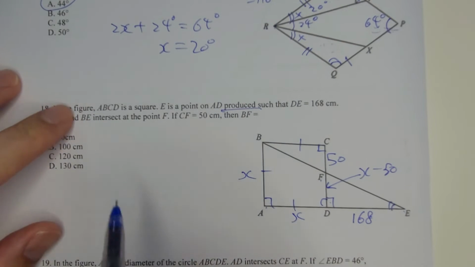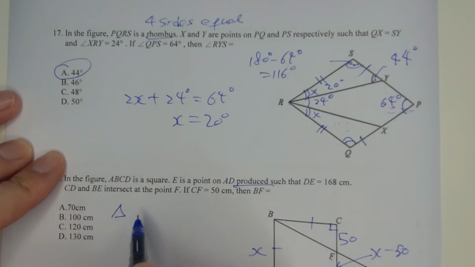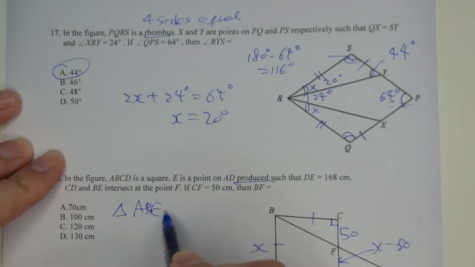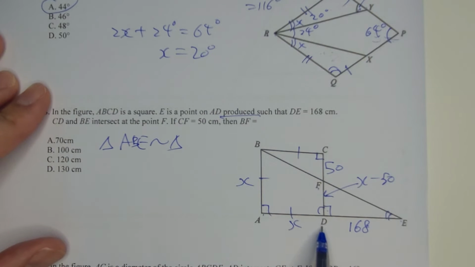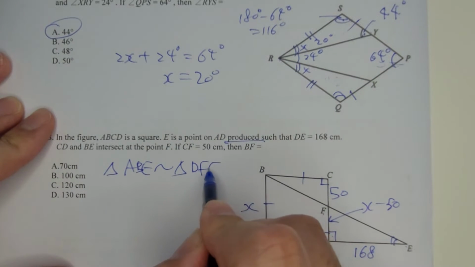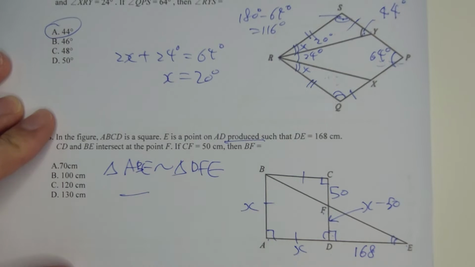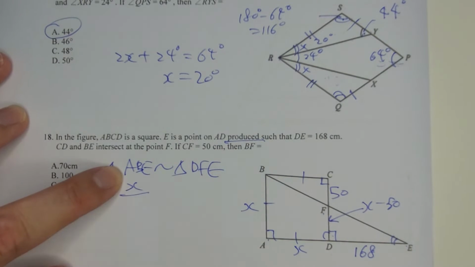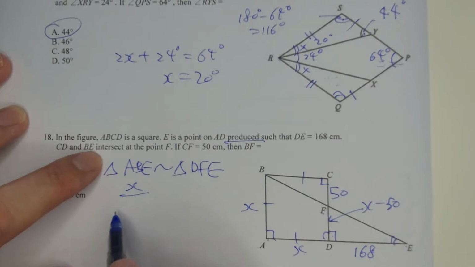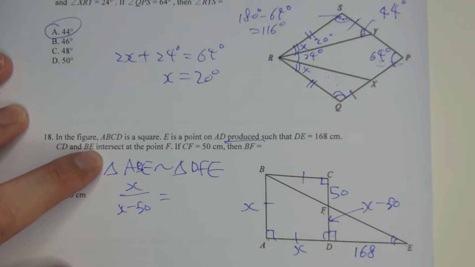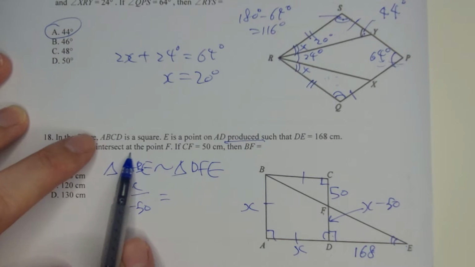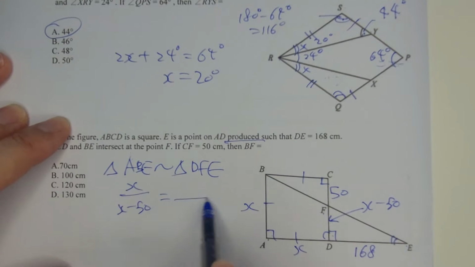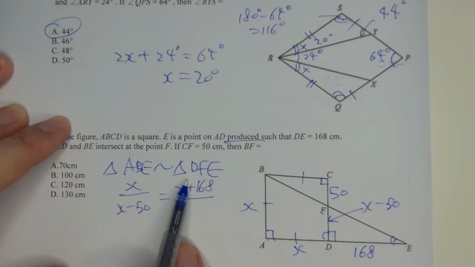So triangle ABE is similar to triangle DFE. And hence you can pick the corresponding lengths: AB, that's x, over DF, x minus 50, equals AE, that is x plus 168, over DE. DE will be 168. Then you can solve x.